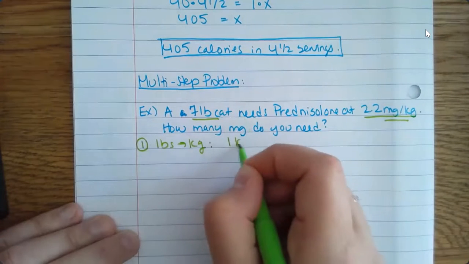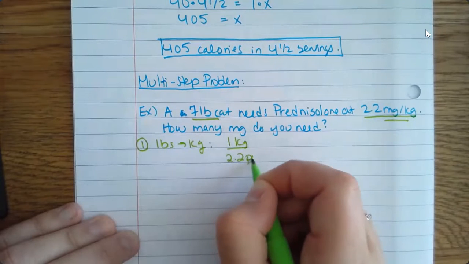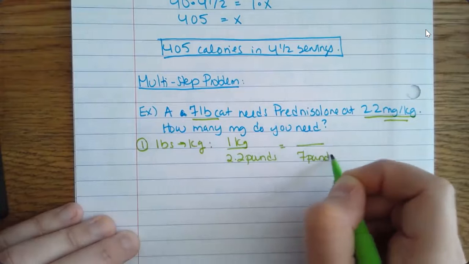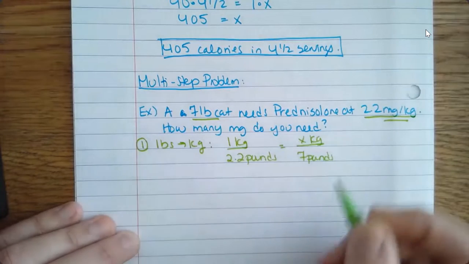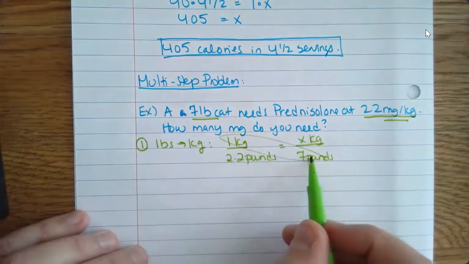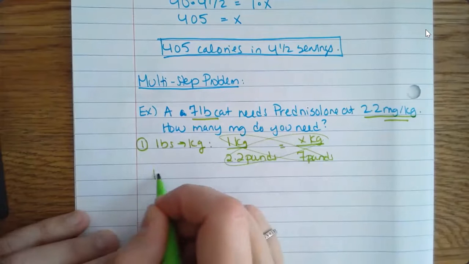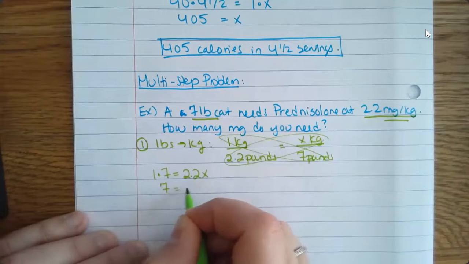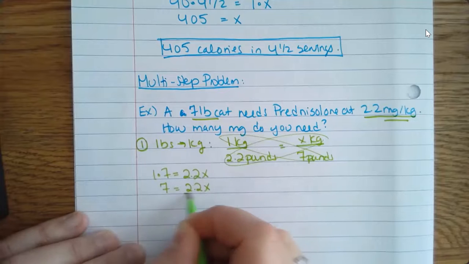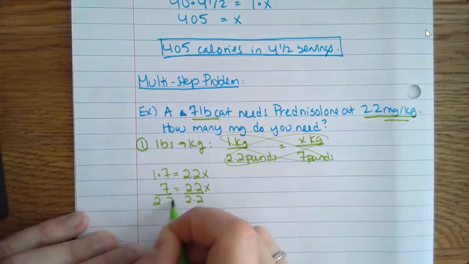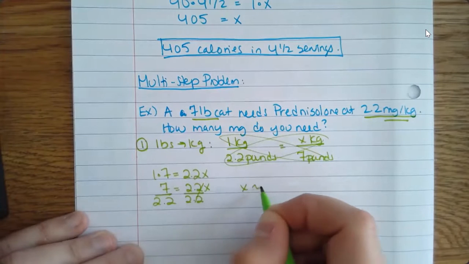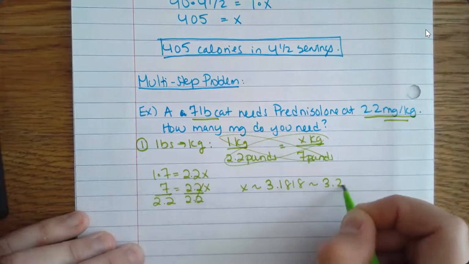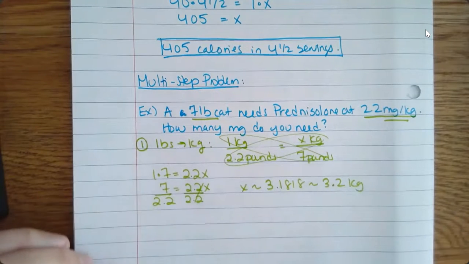Now, we already know this one. We know that 1 kilogram is 2.2 pounds. I know my cat is 7 pounds, and I can use x in a proportion to transfer this over. So I have 1 times 7 equals 2.2x. So 7 equals 2.2x, and I divide both sides. And I get that x is about 3.1818. So the cat is about 3.2 kilograms, rounding to the nearest decimal.